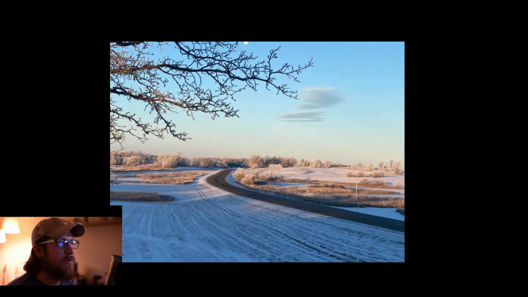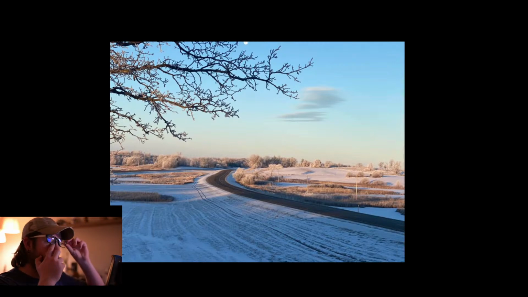Let's move on to A Frosty Morning from Jeannie. Thank you, Jeannie, for sharing this. I hope I pronounced your name right. This is gorgeous. I love the blues. It makes me feel cold. I feel very cold. And this is an image that, like I was saying earlier, you can take a landscape photo and the landscape can be the subject.